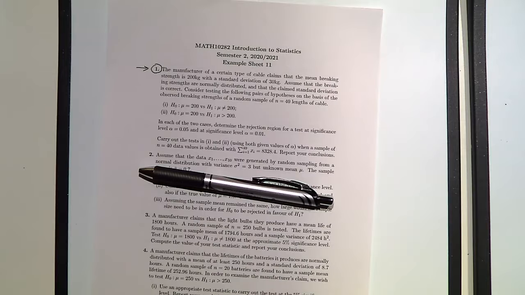Yeah, you are right. There's a mistake in this solution.